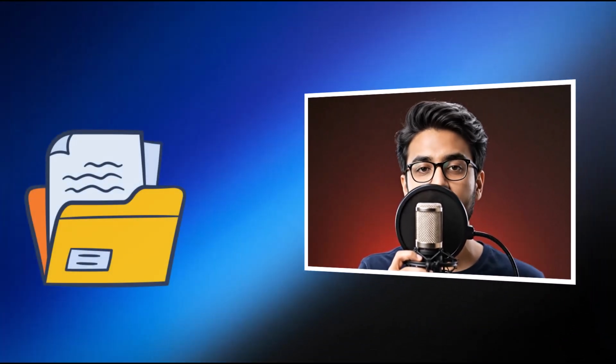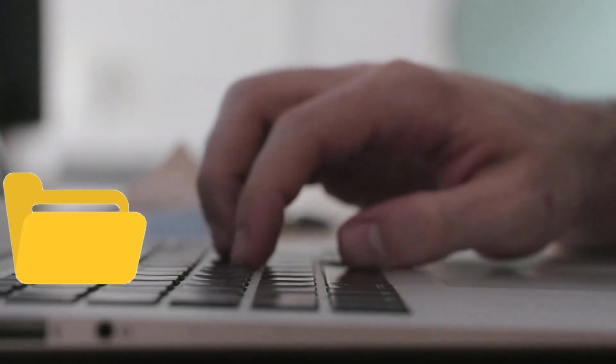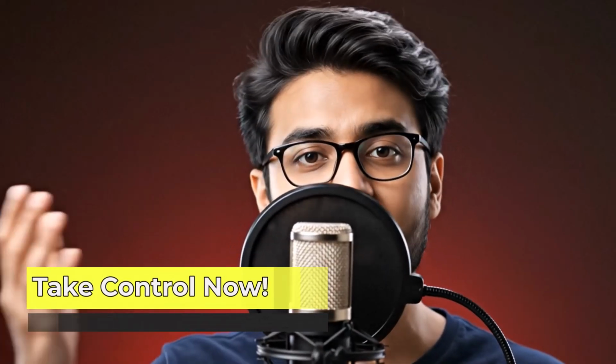Have you ever downloaded an important file, an image, or a document only to spend the next 20 minutes tearing your hair out trying to figure out where it actually went? It is incredibly frustrating when Google Chrome hides your downloads in some random, deeply buried folder by default. But what if you could take complete control and force every single download to land exactly where you want it, like right on your desktop? Today, I'm going to show you exactly how to do that in just a few clicks.